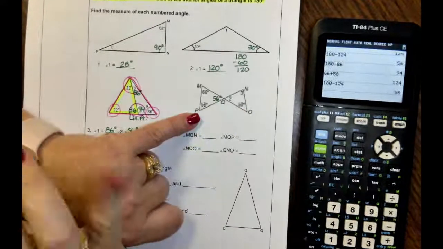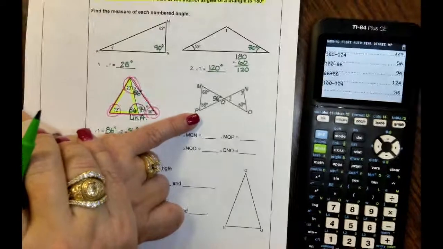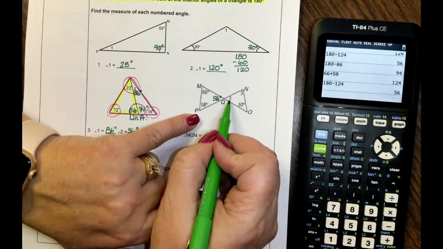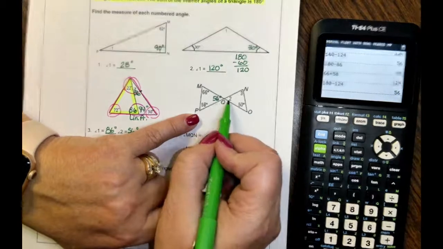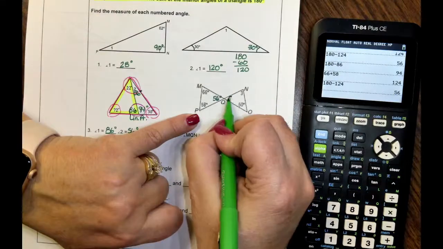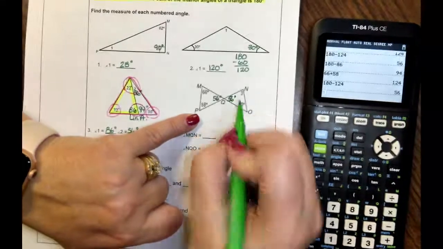So now this is where we've got to go back and think about something else that we know. We know, though, that this angle here, MQP, and this angle here, angle 2, angle 1 and angle 2, are vertical angles, and vertical angles are congruent to each other, so that means that angle 2 is also 56 degrees.